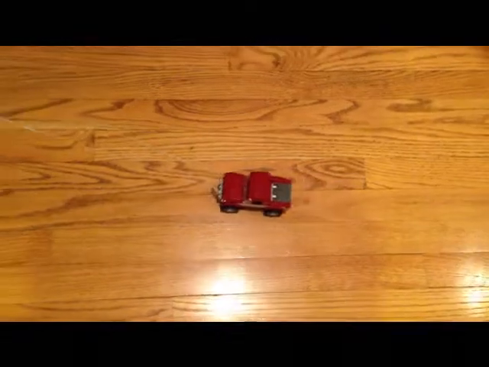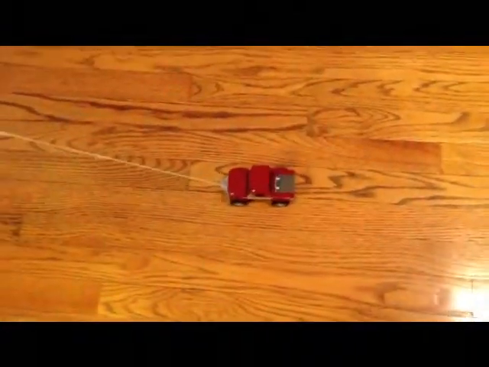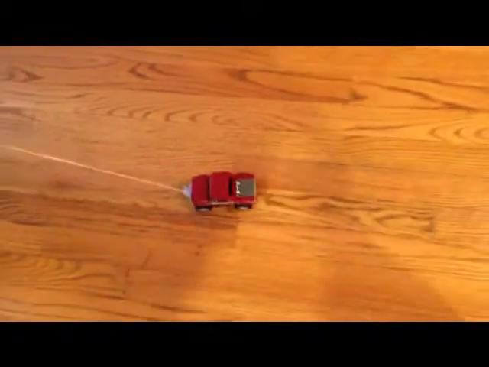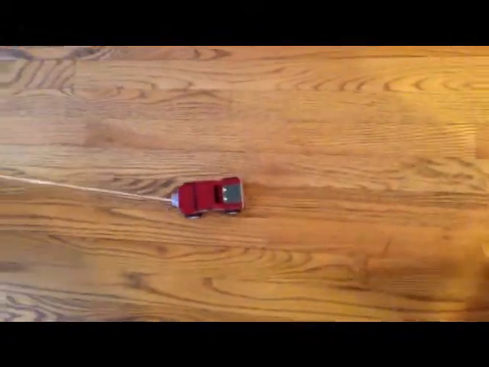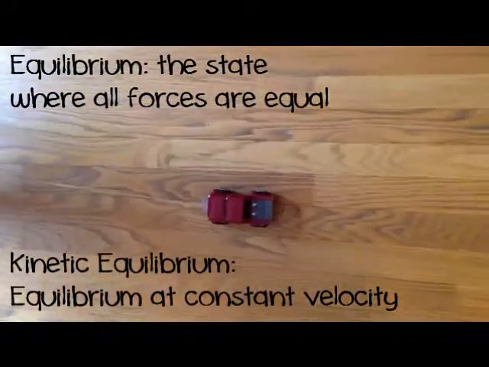Now that Lego Man is going at speed limit, his speed is staying the same. Going at the same speed for a long period of time is called going at a constant velocity. Going at a constant velocity also means that your acceleration is 0 because you are not going any faster over time, but staying at the same speed. But this would not be static equilibrium because you are still moving. So when you are going at a constant velocity and your acceleration is 0, we call this kinetic equilibrium.